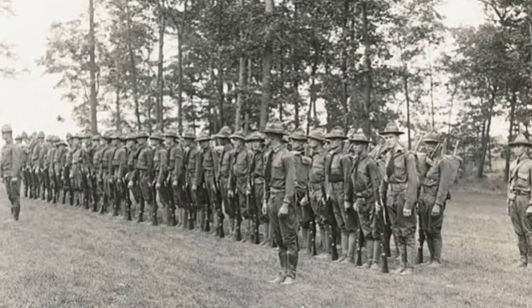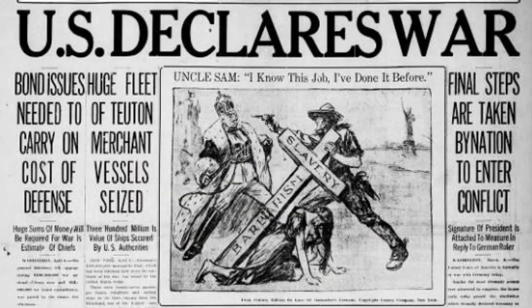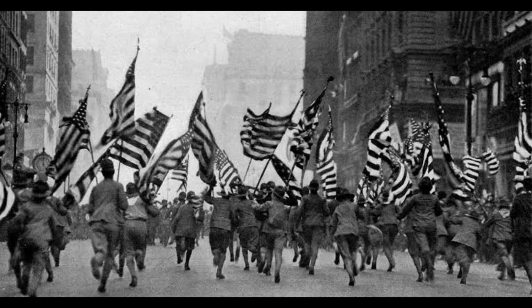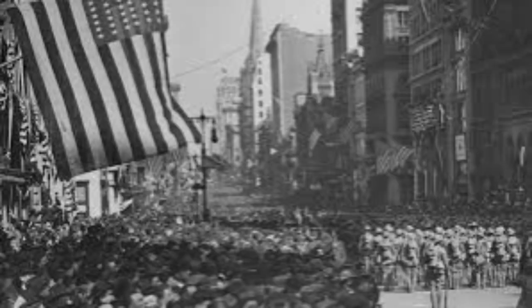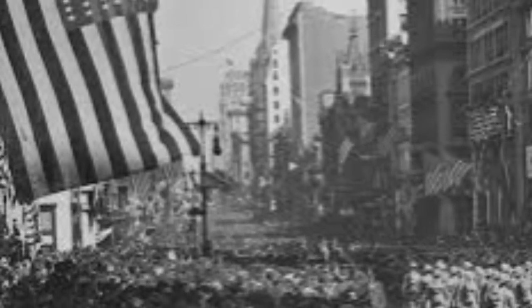The arrival of American troops. The decision to enter the war was swiftly followed by the mobilization of American troops. The American Expeditionary Force, led by General John J. Pershing, began arriving in Europe in the spring of 1917. Although initially small in number, the presence of fresh and motivated American troops boosted the morale of the Allies, who had been weary after years of protracted warfare.